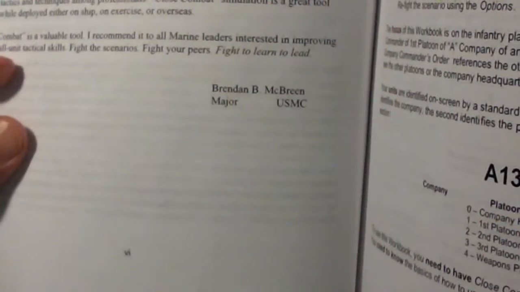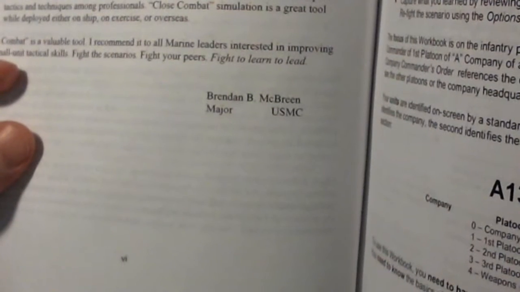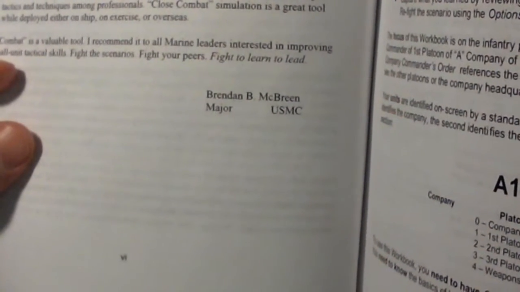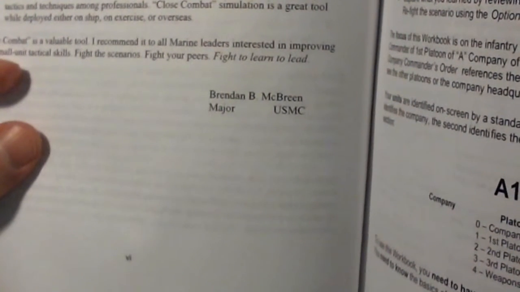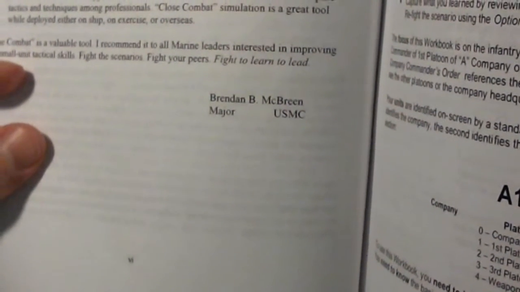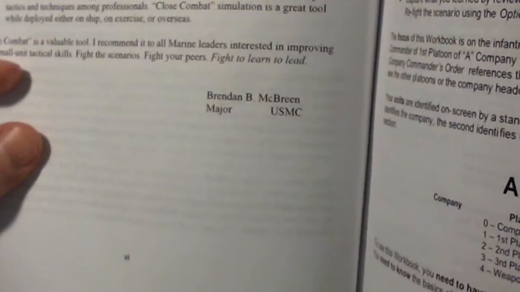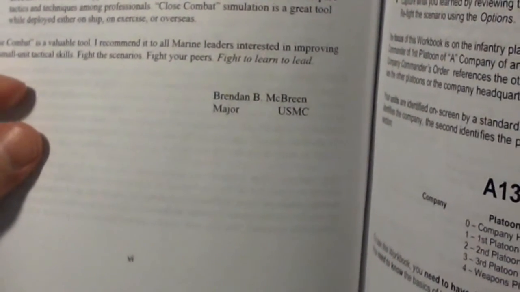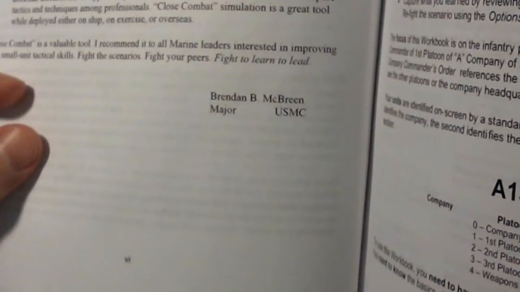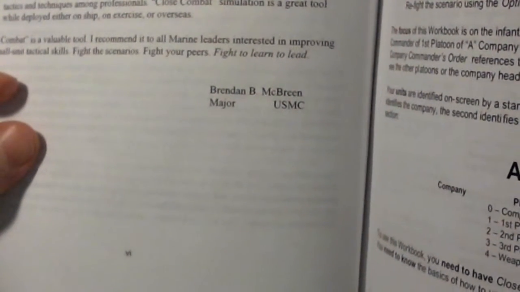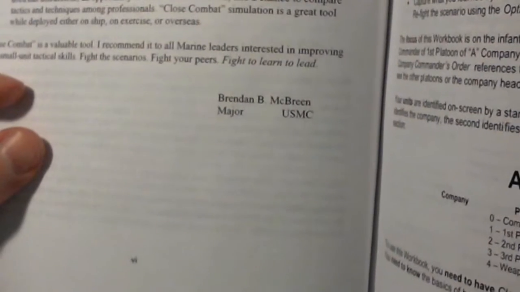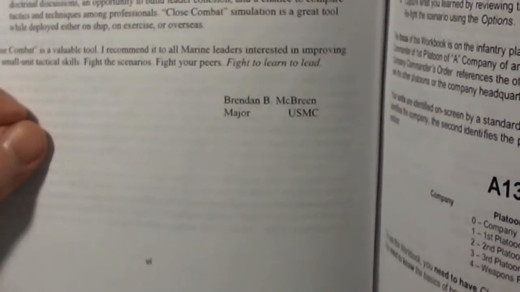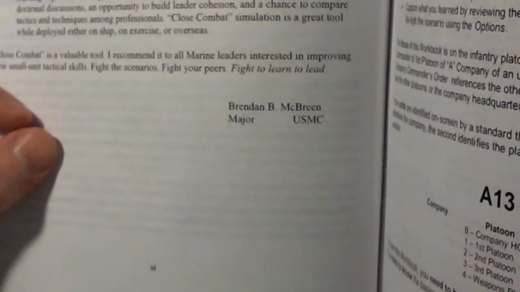And I will say that Lieutenant Colonel McBreen was probably the smartest, most intellectually impressive superior officer I ever served with. Very impressive person, very impressive officer.